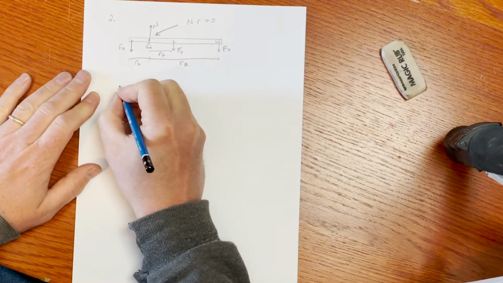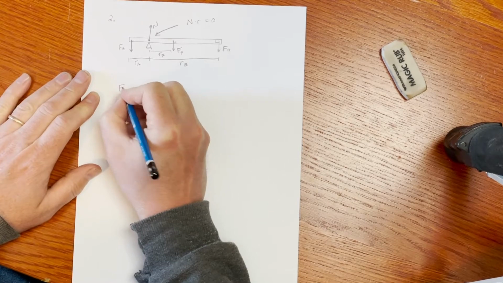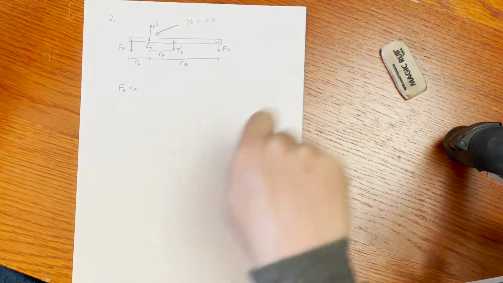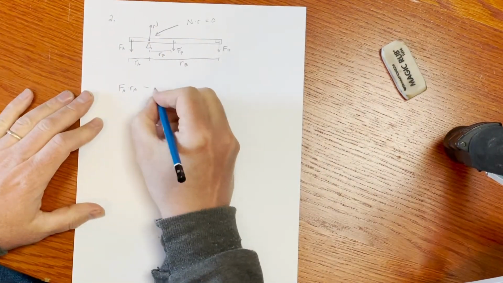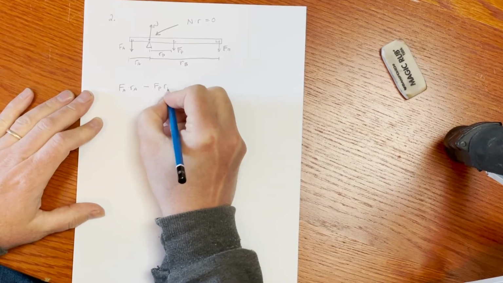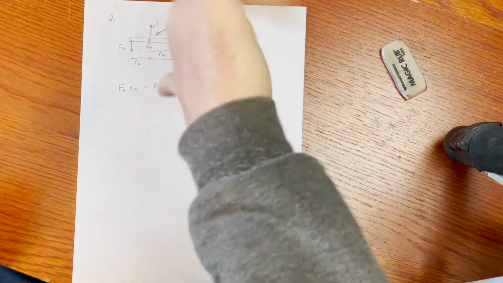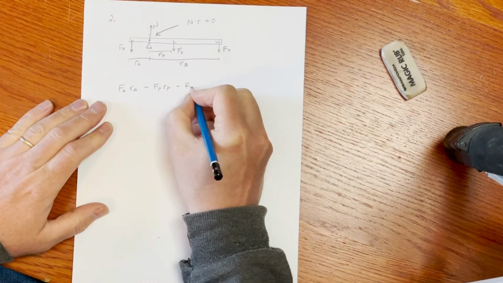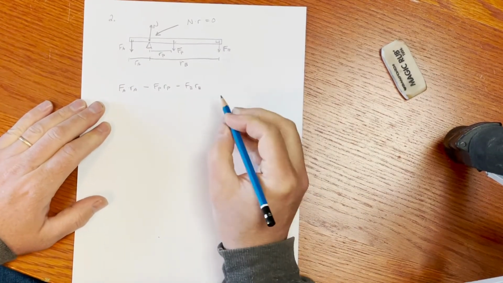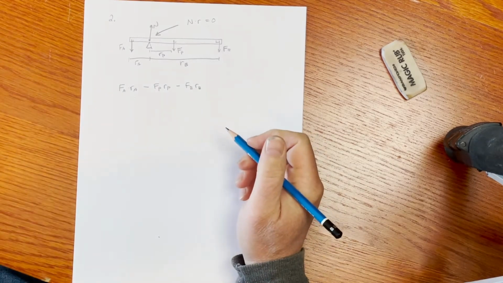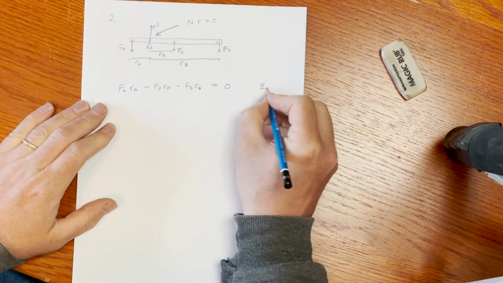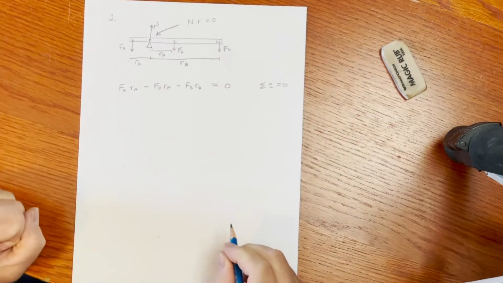So I'm going to say that our sum of the torques is going to be FA times RA, positive. Then we have FP would tend to rotate it the opposite direction, so I'm going to say minus FP RP, and then FB is also going to rotate it in the clockwise direction, so I'll call that minus FB RB. And we just have those 3 forces acting because we can ignore the normal force, and that is all equal to 0. So that's the sum of the torques is equal to 0.